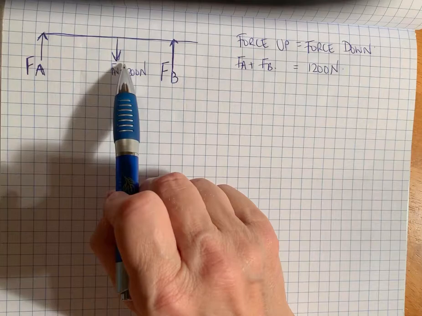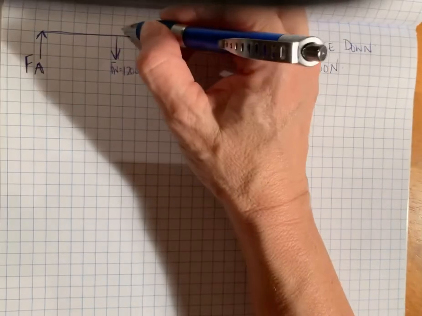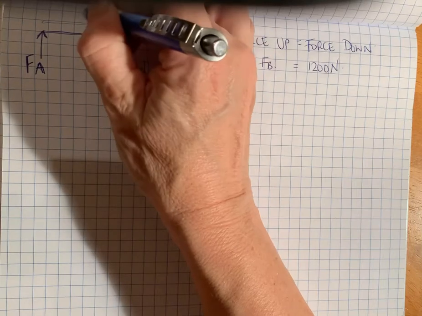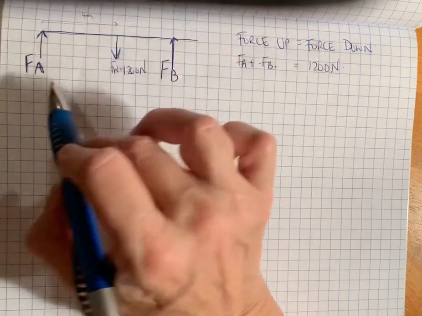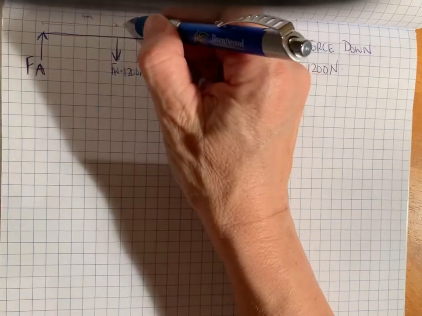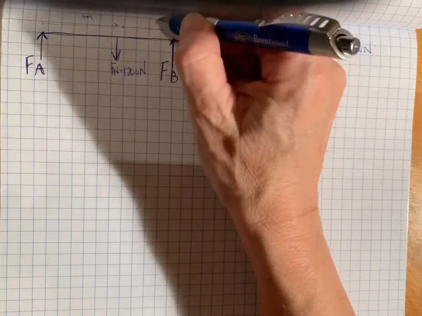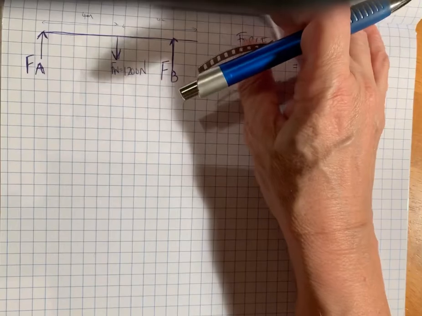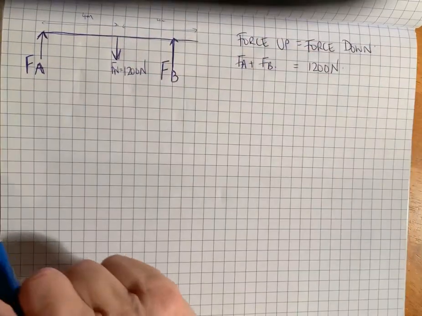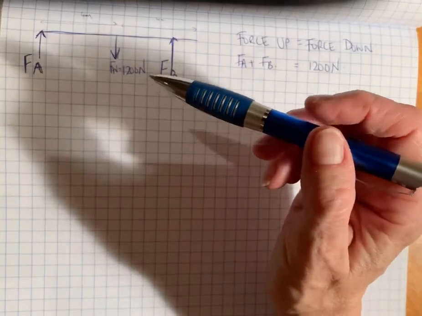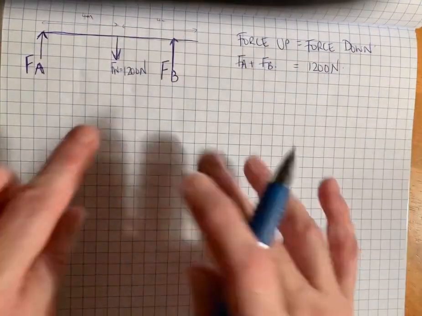And the other thing I should remind you is that that weight force is acting 4 meters in from Albert and 4 meters in from the other end of the ladder. It acts through the center. Okay. Now, that's that first part.